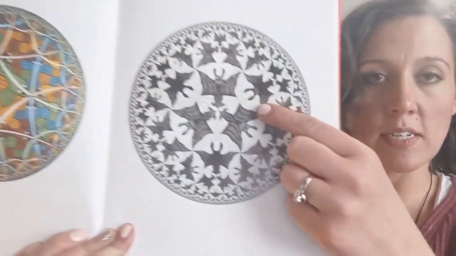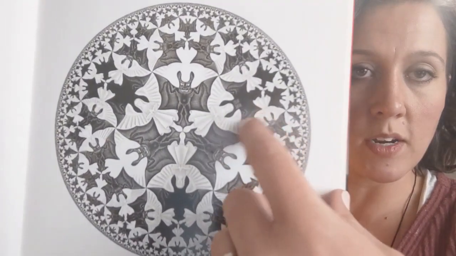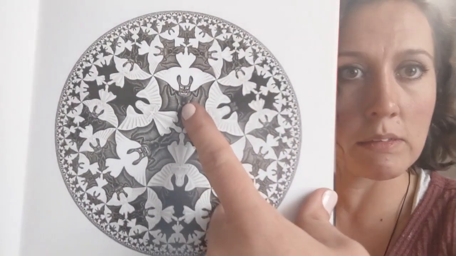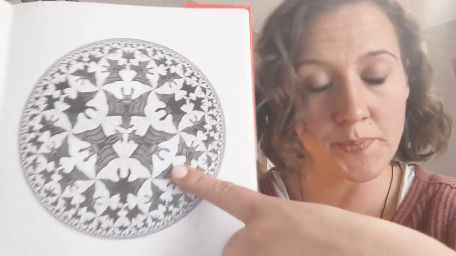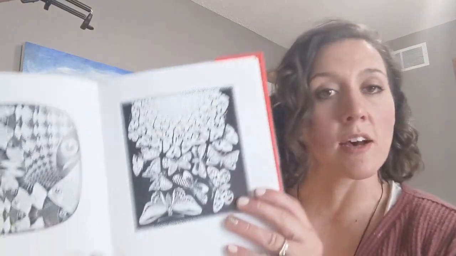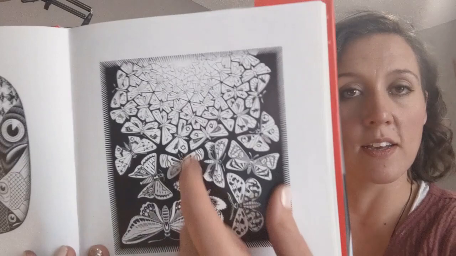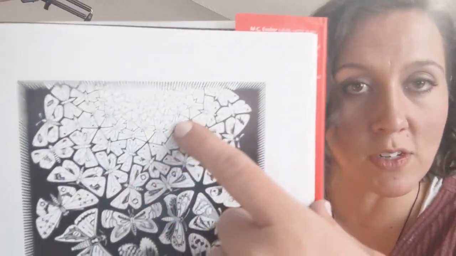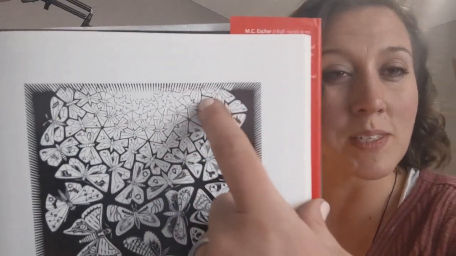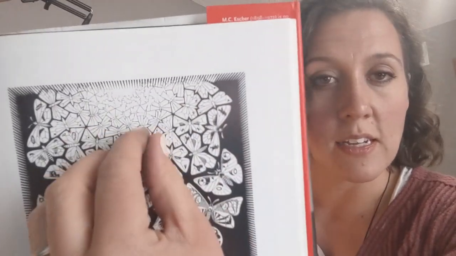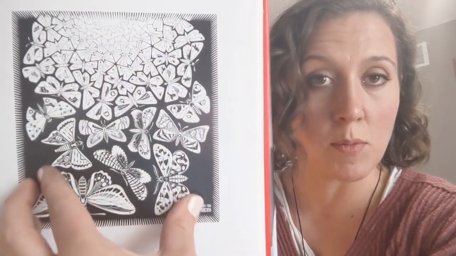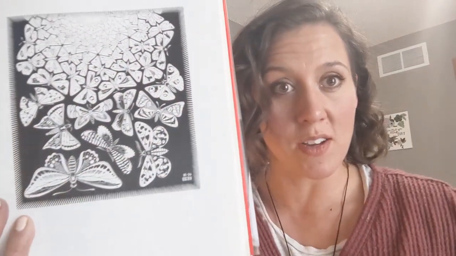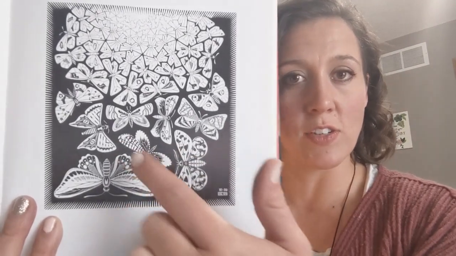Ooh, this one's kind of interesting because the shapes are an angel and a demon, but they fit into each other like a puzzle. So it's like a puzzle shape that repeats itself. Here's a pretty one with butterflies. It starts as a geometrical puzzle shape, almost like tiles that interlock, and then he's gone even further and created them morphing into flying out of the pattern, and now they're individual butterflies.